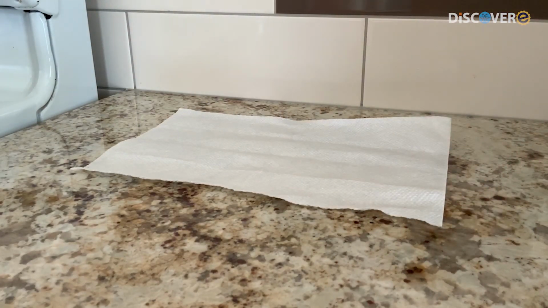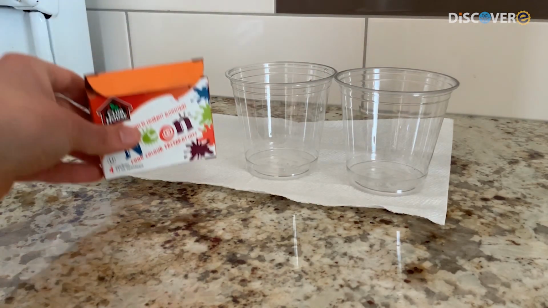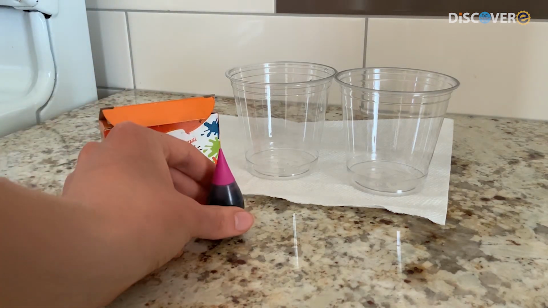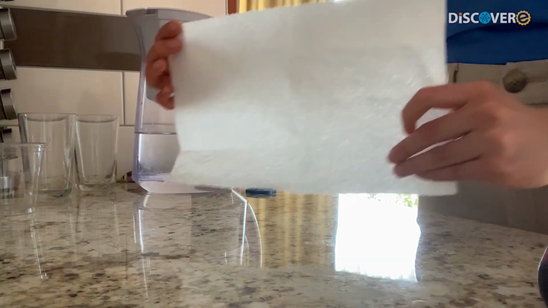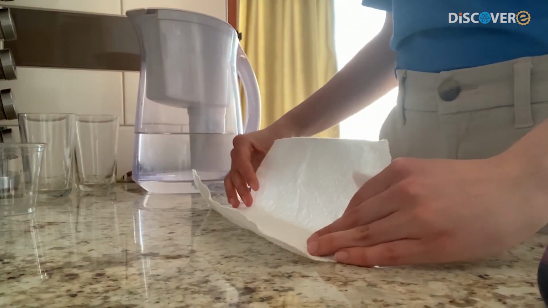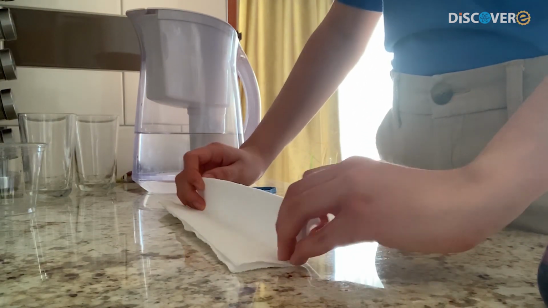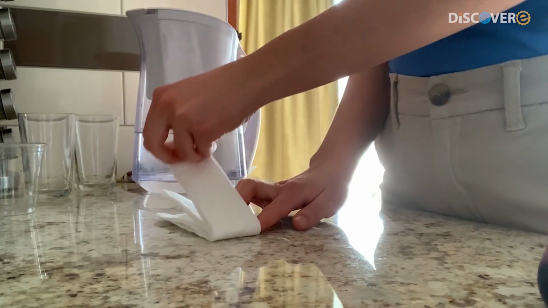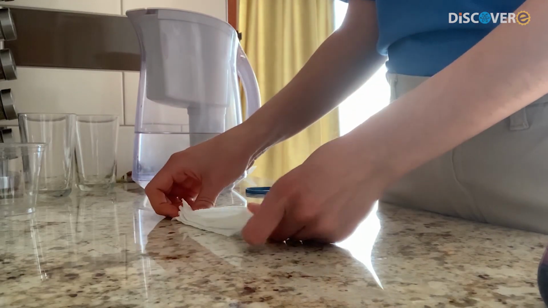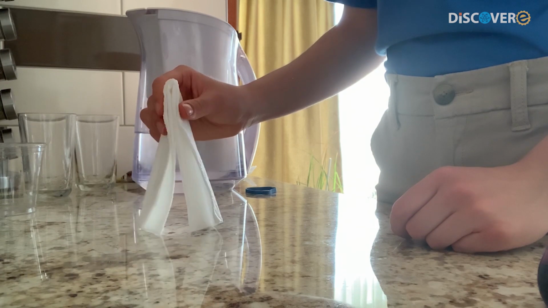Now we're going to do a quick demonstration of how water moves through capillary action using a paper towel, 2 clear cups, and some food coloring, preferably a darker color. First thing I'll do is to take my paper towel and fold it into quarters lengthwise like so. Then I'm going to fold it in half, creating a paper towel bridge to connect the 2 cups. It should look like this.